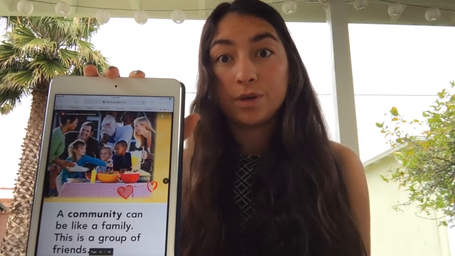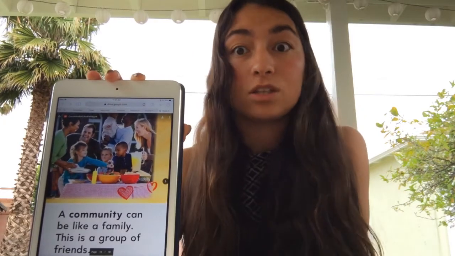I know that we used to say that 42nd Street Elementary School was a community because it was big. It was bigger than our class, but it was still our group. Or like your neighborhood can be your community. Or some people even talk about the Los Angeles community. And Los Angeles is the city we live in, and it's very big. But it's still a community.